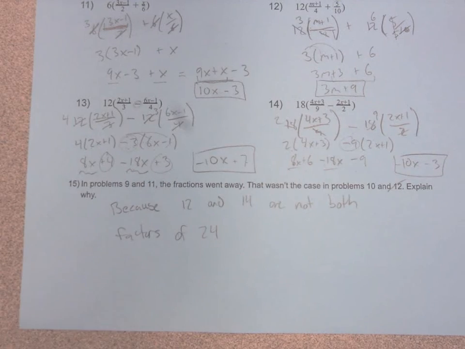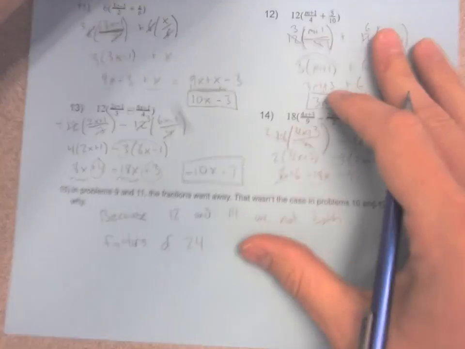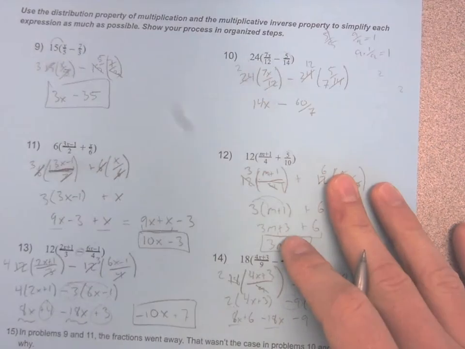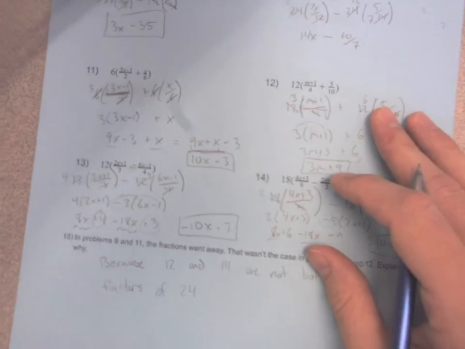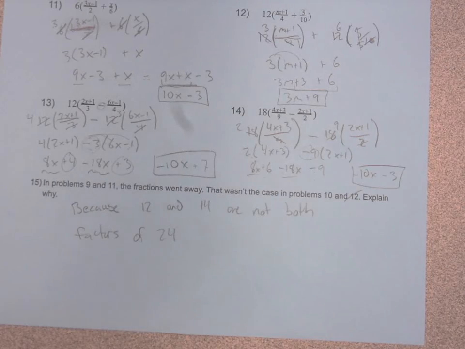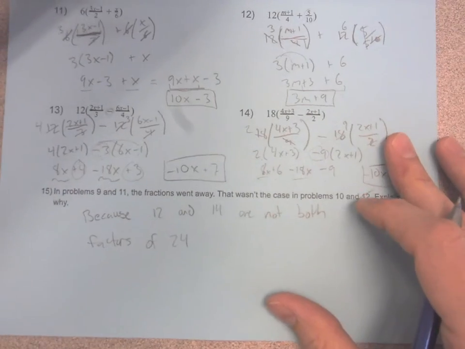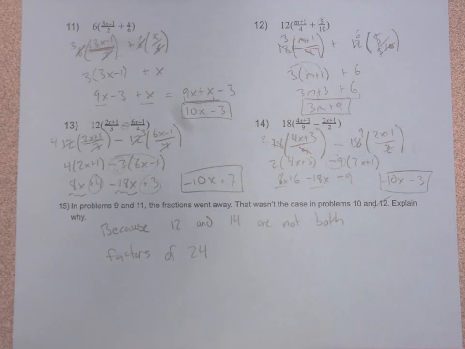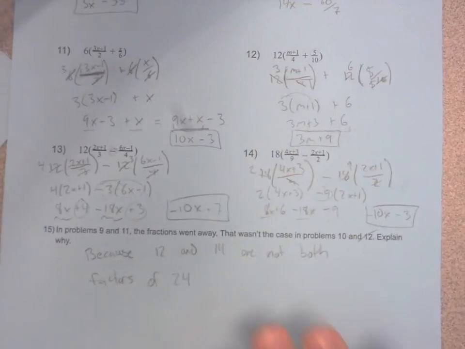We could probably have just written because 14 is not a factor of 24. In other words, this 24 is never going to cancel out the 15. We're always going to have something left over. Okay, that's just something to keep in mind as we try to choose the number that's going to cancel everything in our process. So just really quick, going back to the previous page.